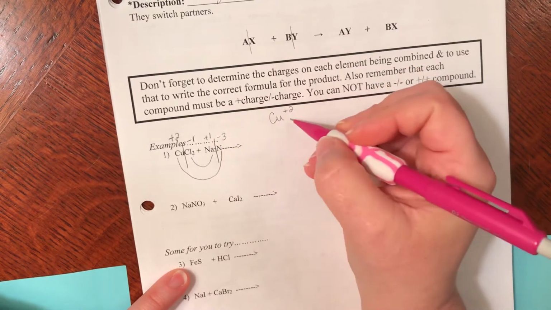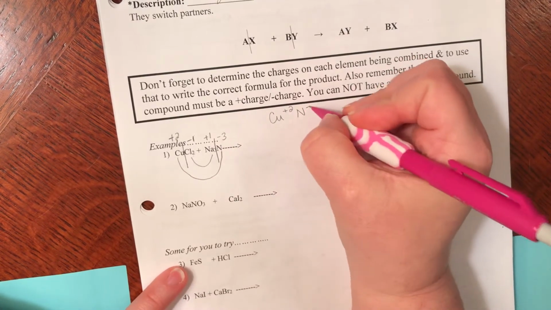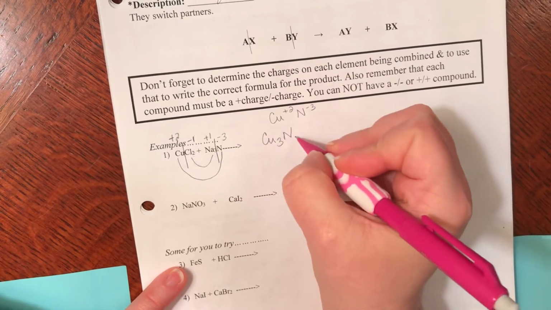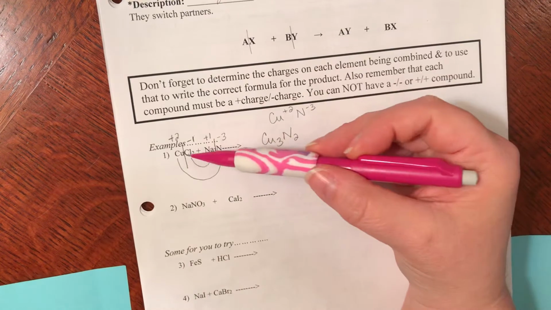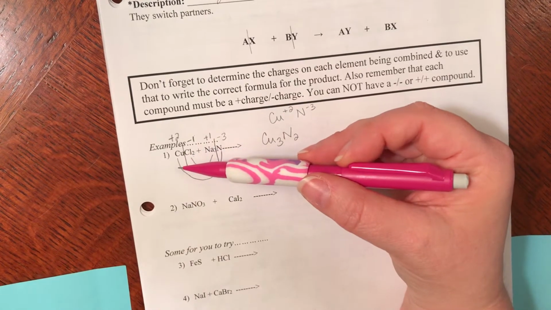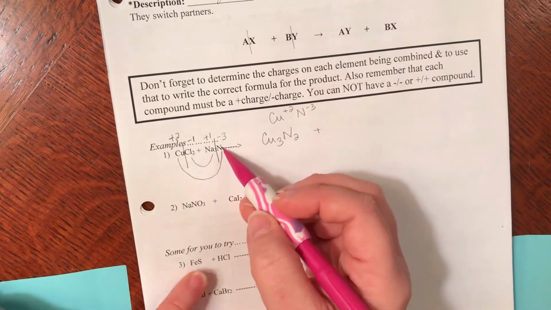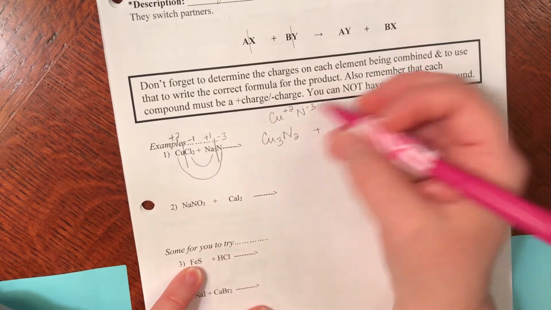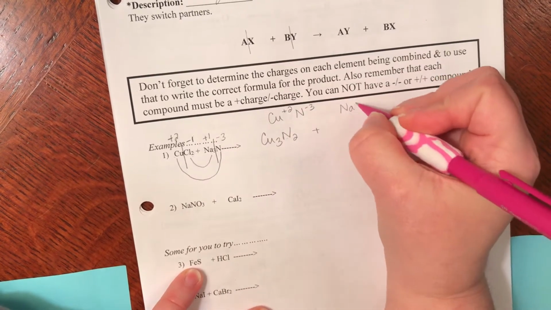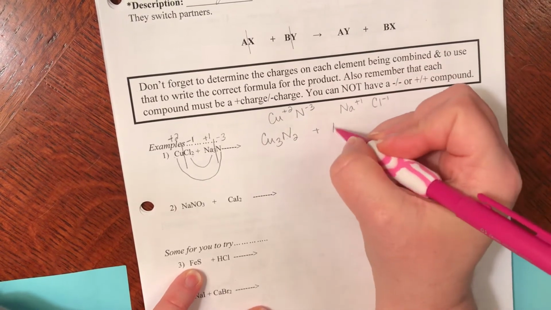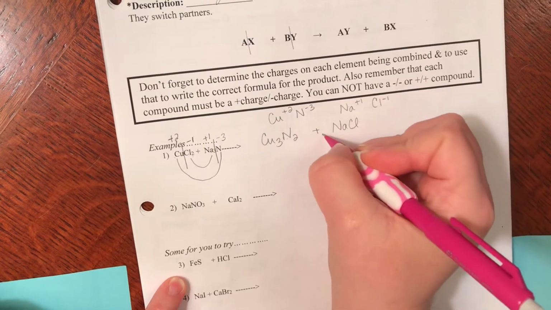So copper's +2, nitrogen's -3, so I'm going to get Cu3N2. I know on this side that it was CuCl2, but I need to look at the charges. So copper and nitrogen now go on a date. Now I have to look at sodium +1 and chlorine -1. It's 1 to 1, so it's going to be NaCl.